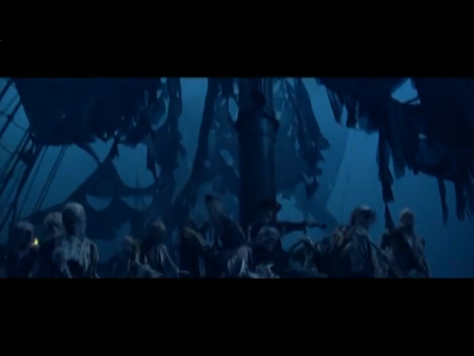The moonlight shows us for what we really are. We are not among the living, and so we cannot die.